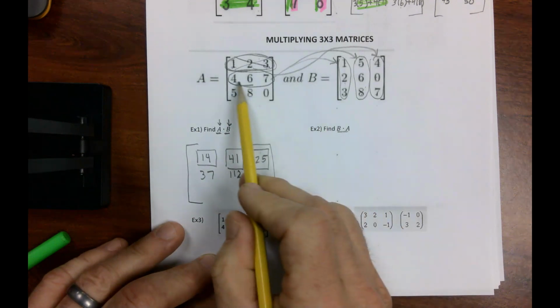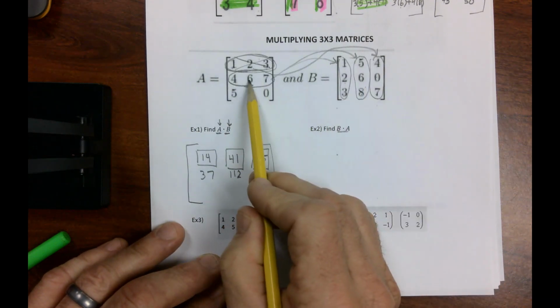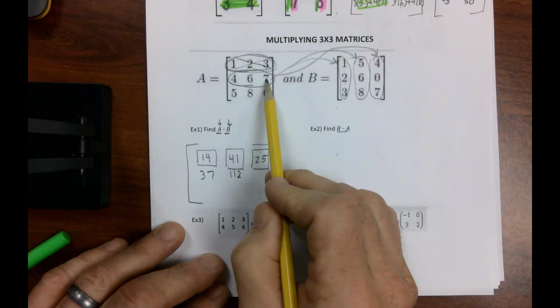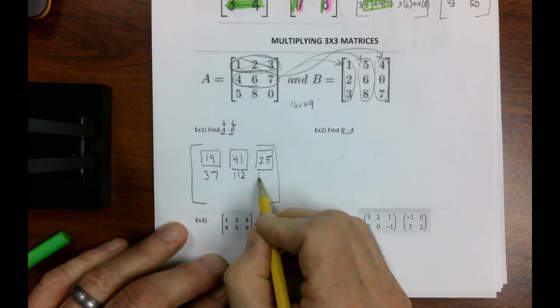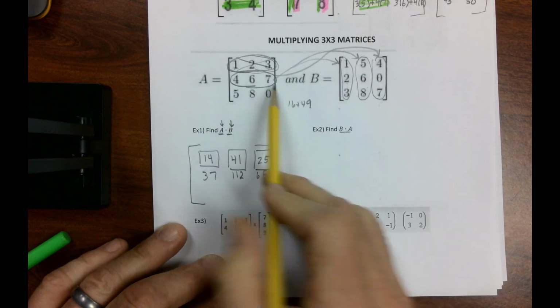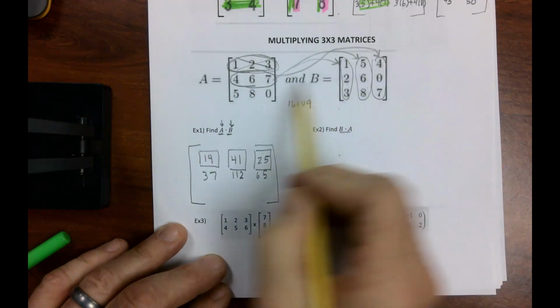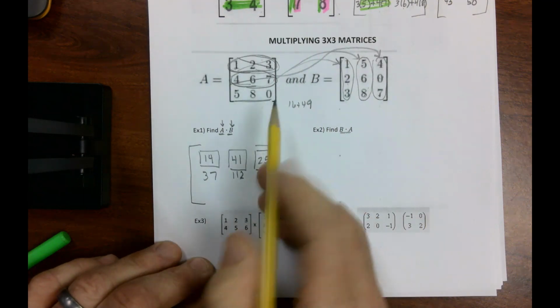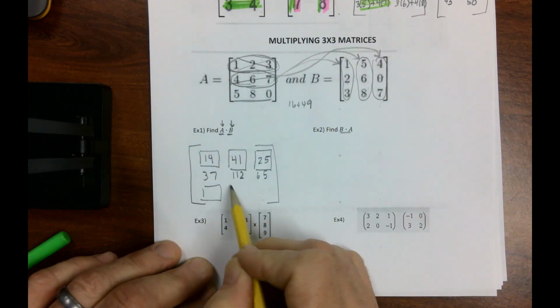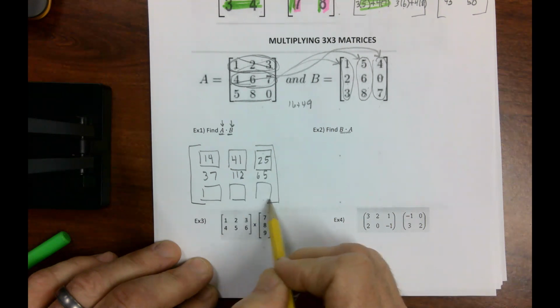One more time. 4 times 4 is 16, plus 0 is 16, plus 49. 16 plus 49 is 65. Now that there's no more columns for this to go through, we're done. Now we slide down to the final row, and we're going to fill in that spot, that spot, that spot.